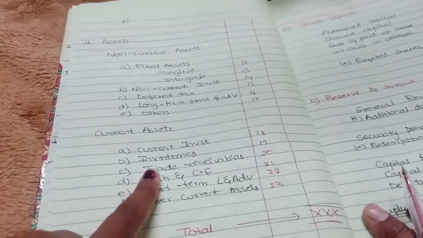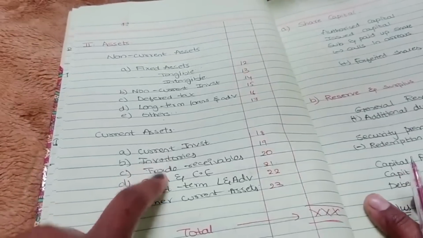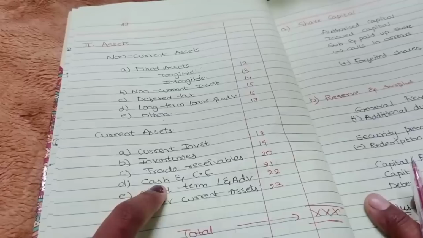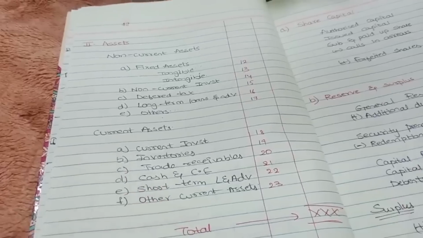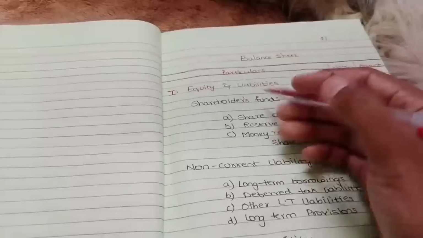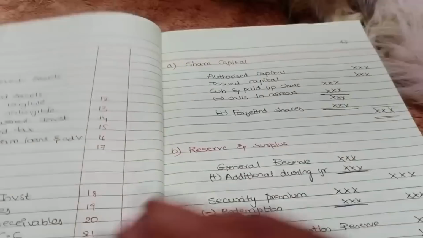Coming back to the current assets, you will have current investments, inventories. Inventories means stock, trade receivables, cash and cash equivalents, short term loans and advances. This type of things you will get. Now the formulas: in the liability side of the balance sheet, share capital. To find the share capital, what are the things we will get, that we will discuss now.